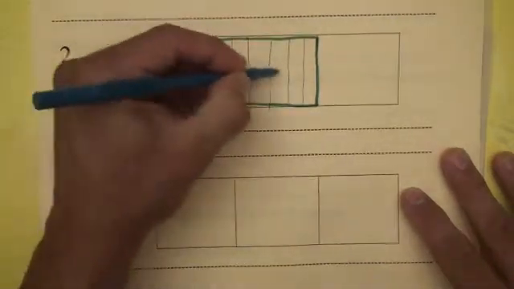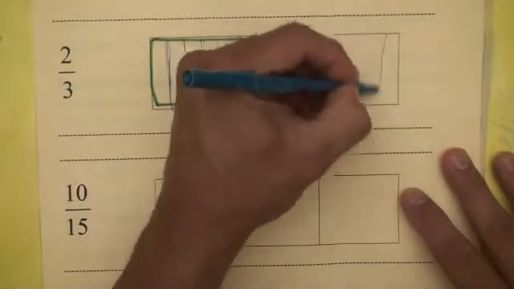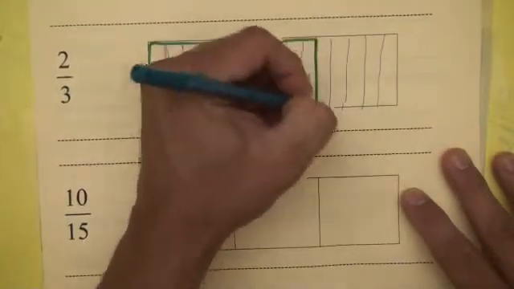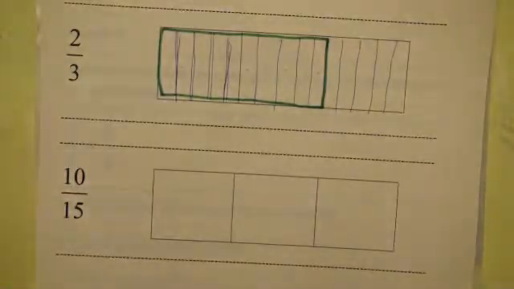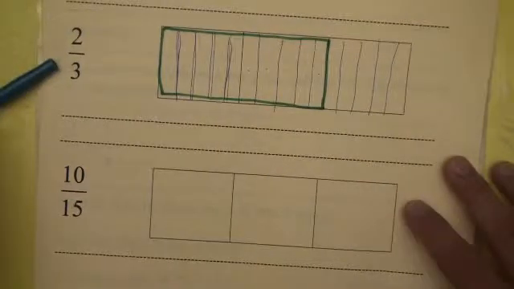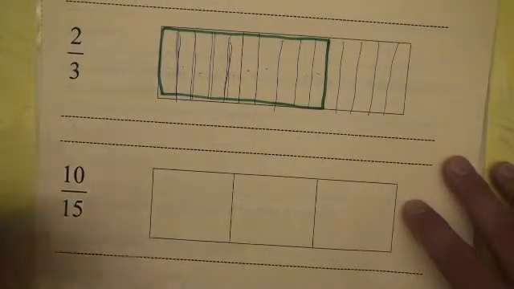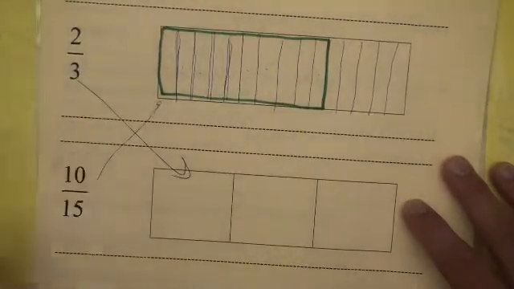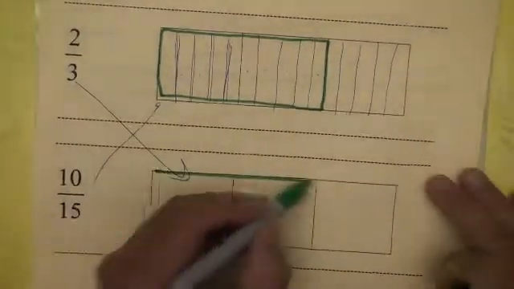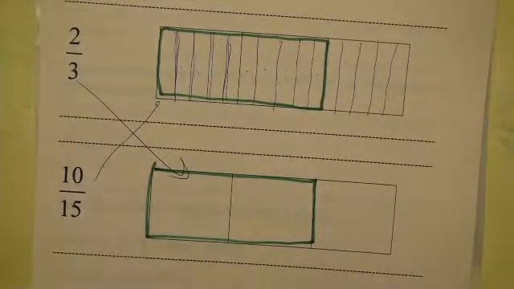Same way. 1, 2, 3, 4, 5 more. So look what you have here. 2/3 is the same as 10/15. I guess I need to rewrite this. We'll call this one 2/3, that one 10/15 now. But of course, they're equivalent fractions, so that's why it doesn't really matter.